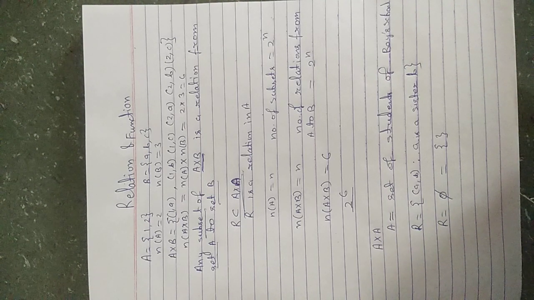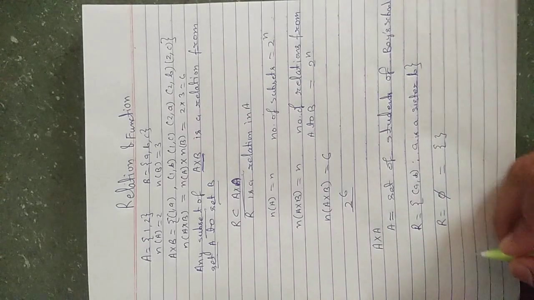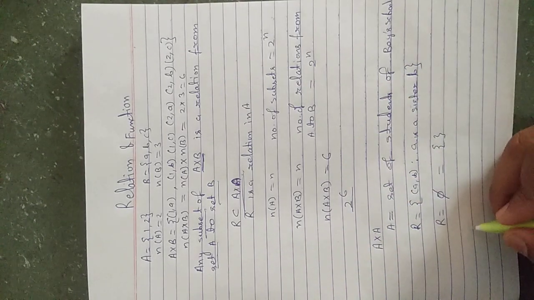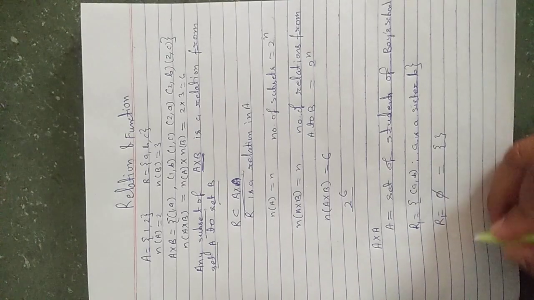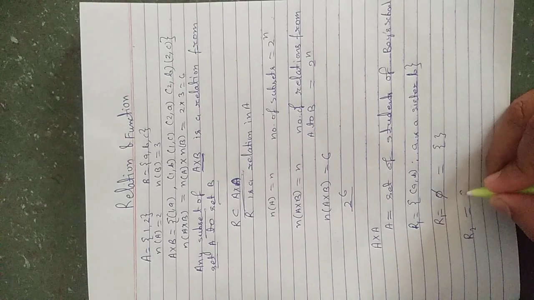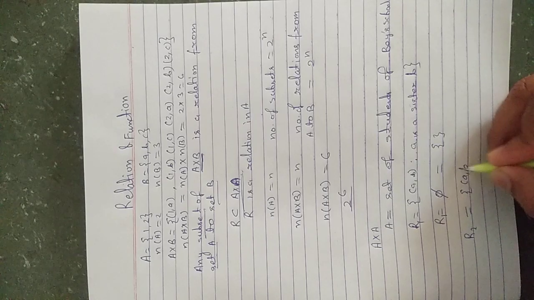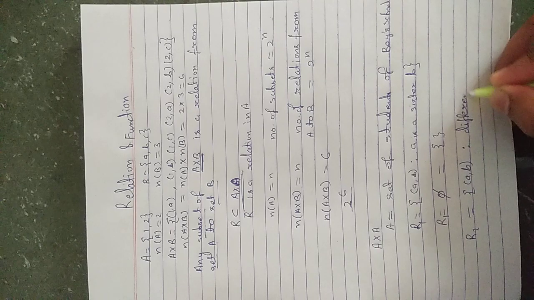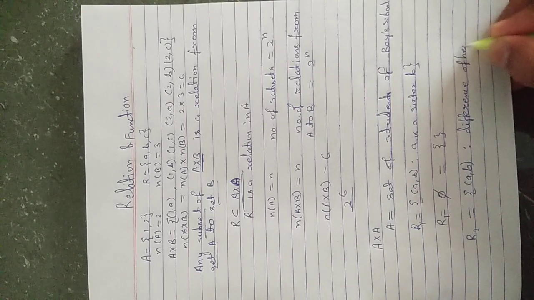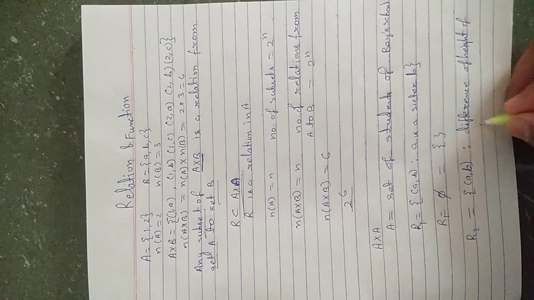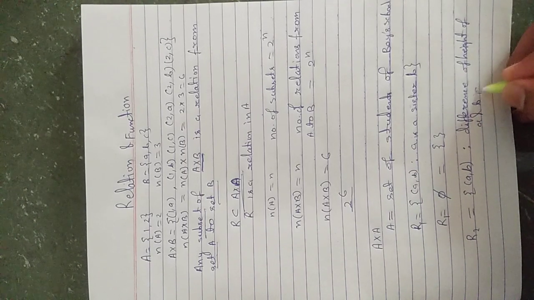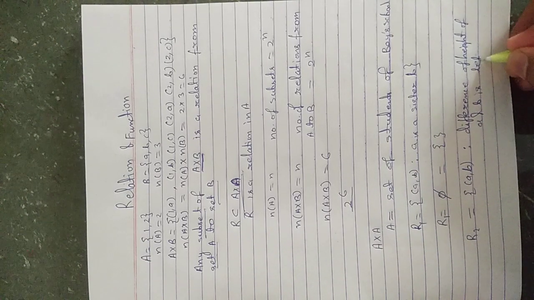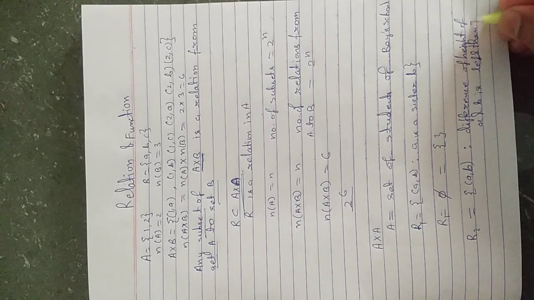So now let us take another type of example, that is an example of the universal relation. Now, on the same set, the set of students of a boys' school, if we define another relation, let it be R2, which contains ordered pairs A and B, such that the difference of height of A and B is less than 2 meter.